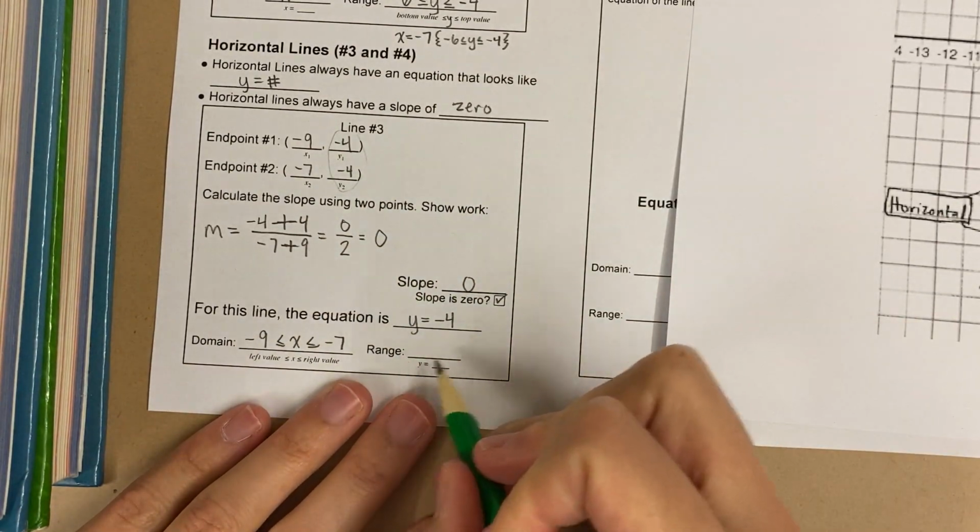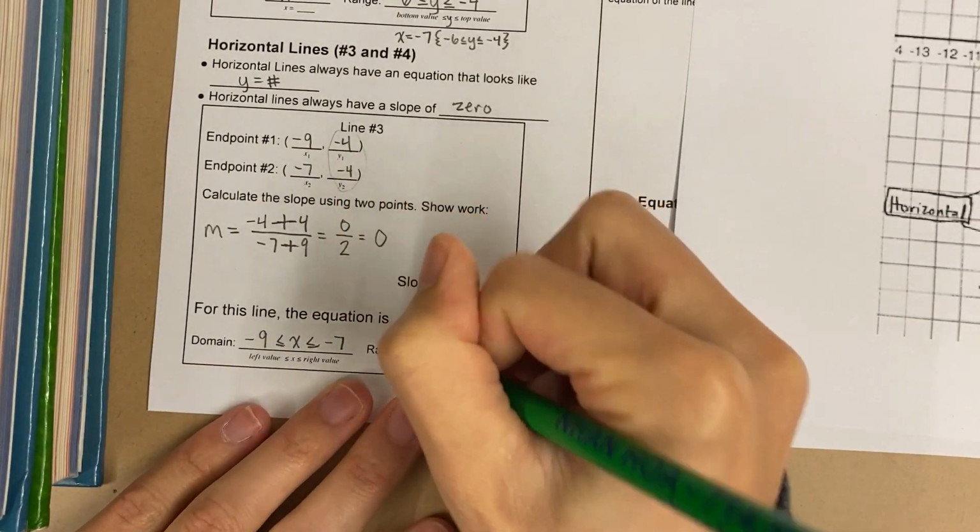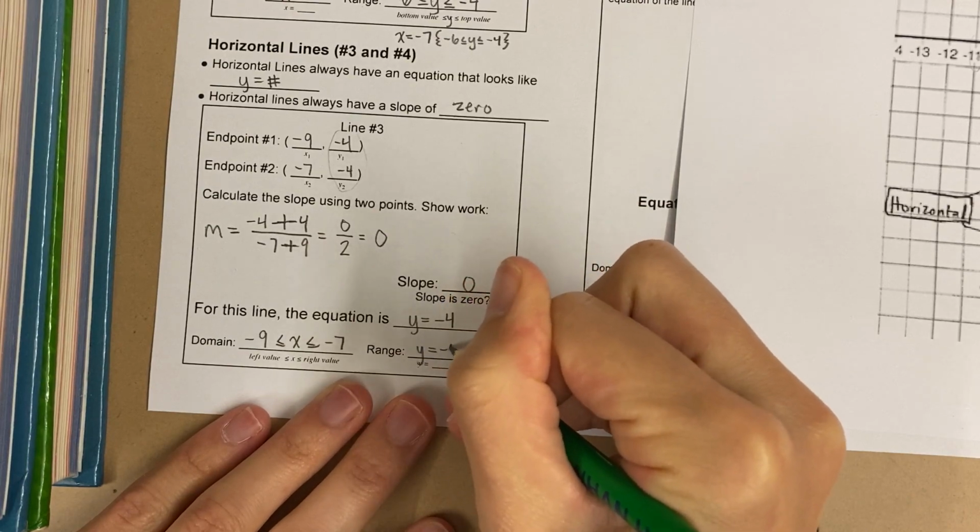And what's my range? What are all my y values? Well, my y value doesn't change, right? My y value along that line is just going to always be negative 4.